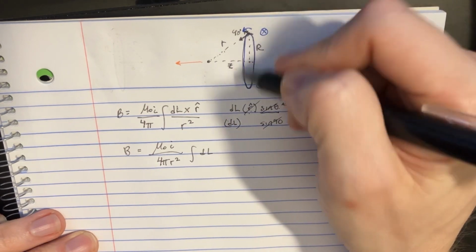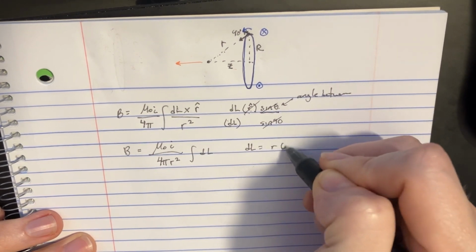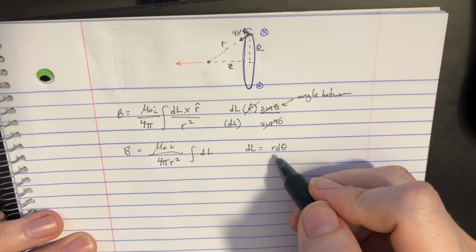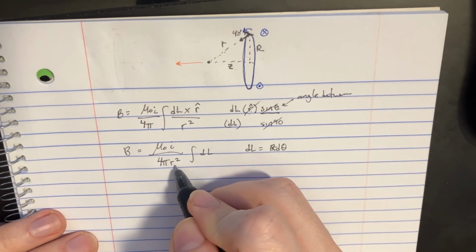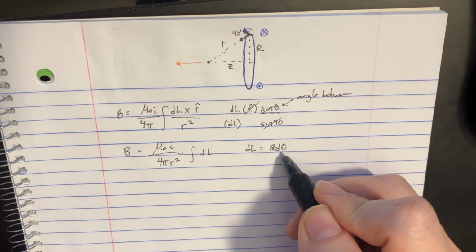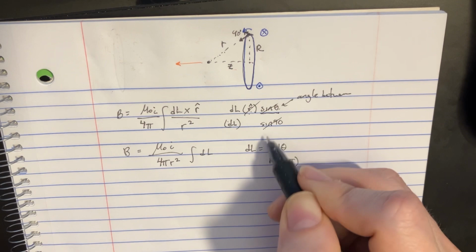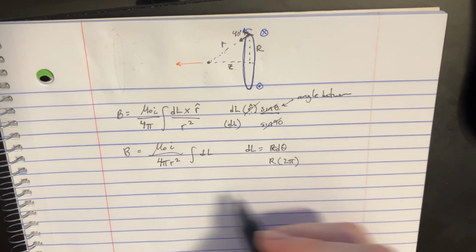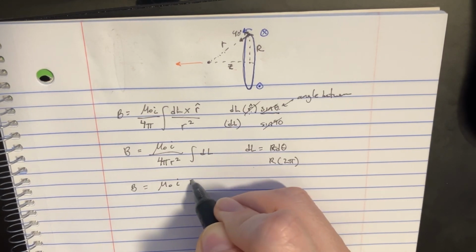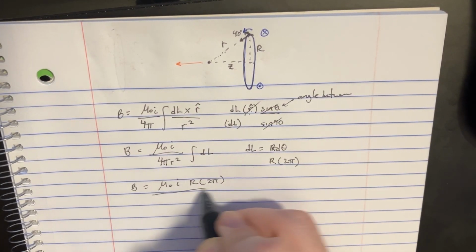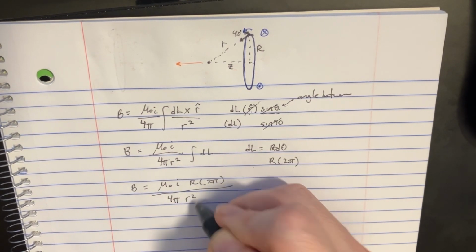Now, the L is supposed to be this circle, so we kind of know that the dl is going to be like r d theta. And this is supposed to be a capital R here, a lowercase r there, because we got 2 different r's, but this is just going to be R times 2 pi, because it's a circle. So that's basically what the whole answer to the integral is. It's pretty easy. So mu naught I, and then we have the R, and then here's a 2 pi, and then it's going to be divided by 4 pi r squared.